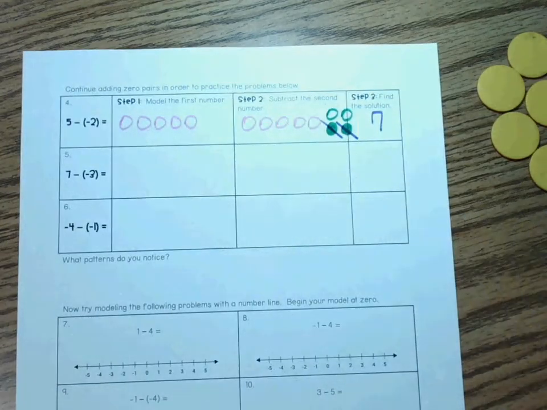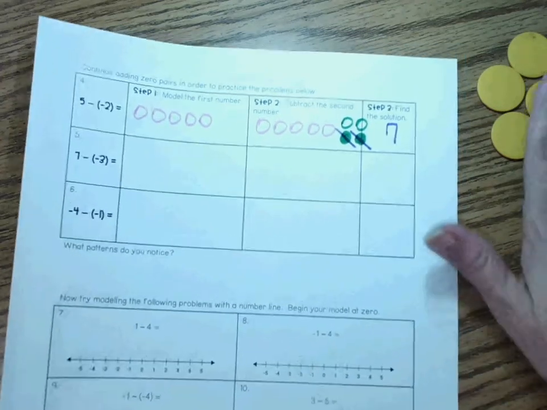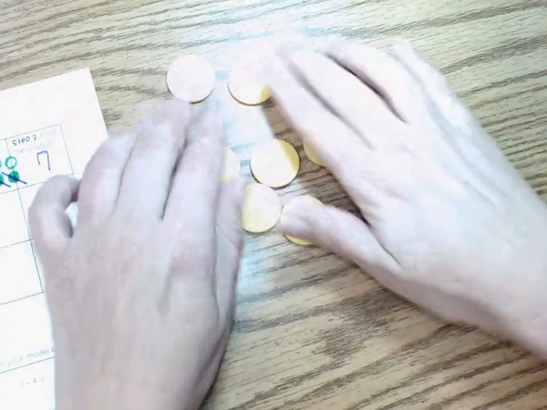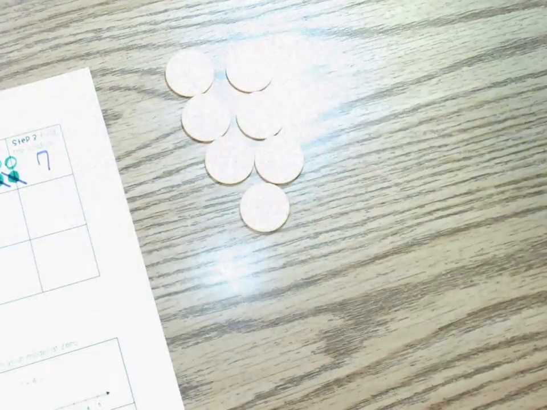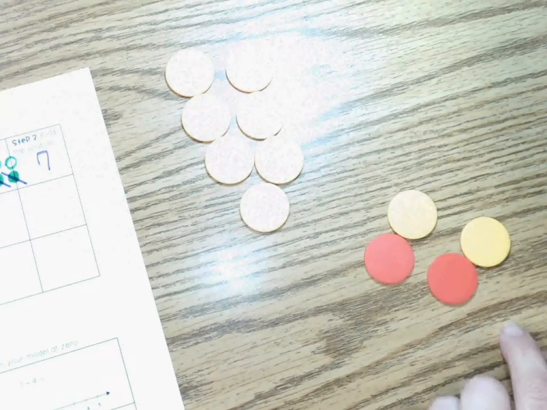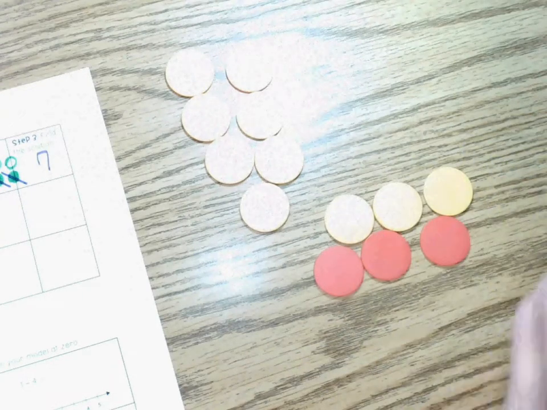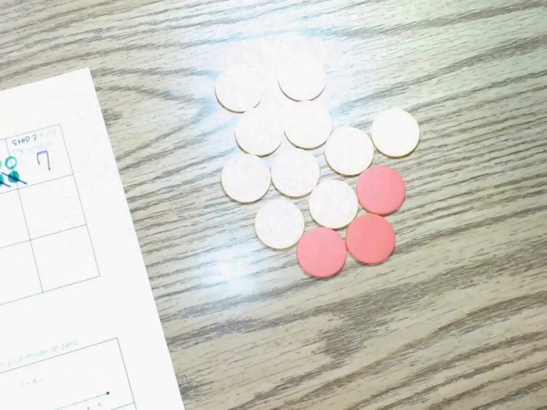If you feel comfortable, go ahead and pause the video now and try 5 and 6. If not, I'm going to go ahead and show you how to do number 5. So number 5, going a little bit faster this time. I'm going to model 7, so I need 1, 2, 3, 4, 5, 6, 7. And I want to take away 3 negatives. So to do that, I need to add in some zero pairs. In this case, I'm going to add in 3 zero pairs, so that now I have 3 negatives to take away.